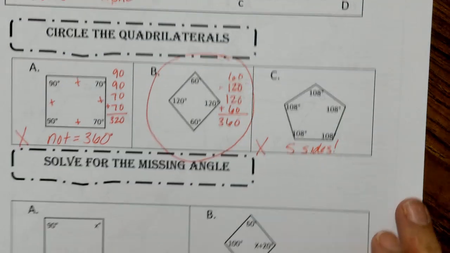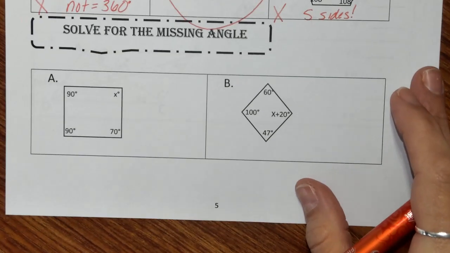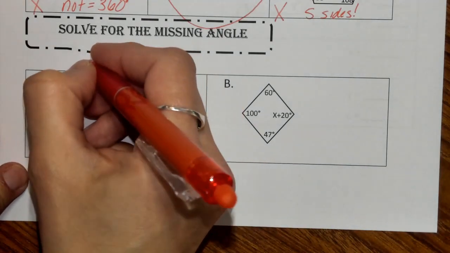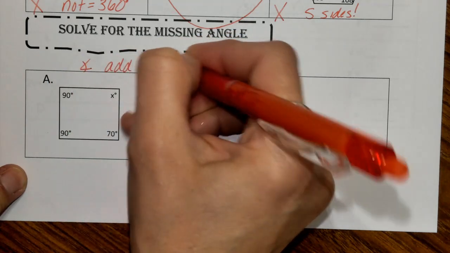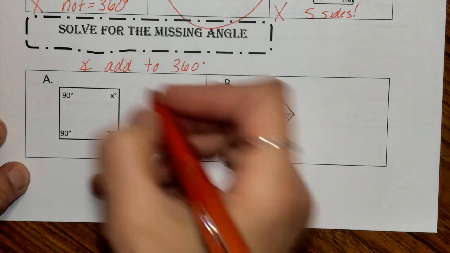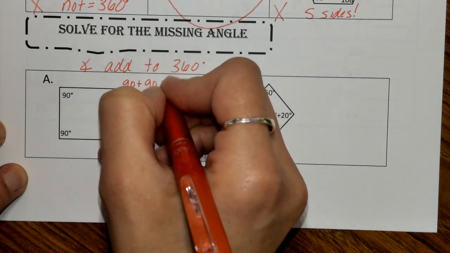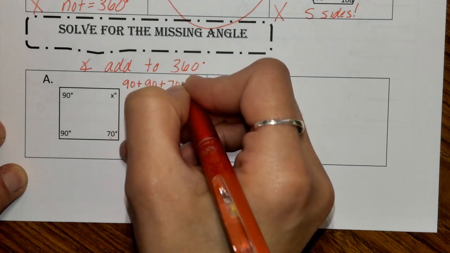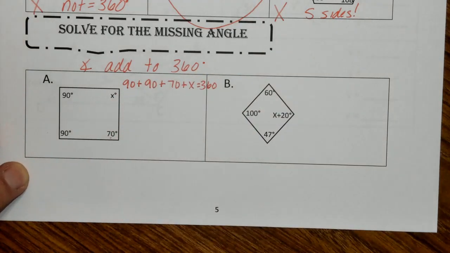So the next two we're going to solve for the missing angle using the fact that all angles add to 360. Okay, so angles add to 360 degrees. So using our algebra here, we can do 90 plus 90 plus the 70 plus x equals 360 degrees.